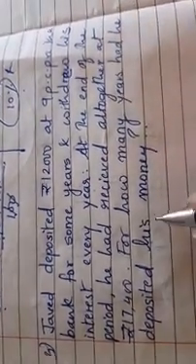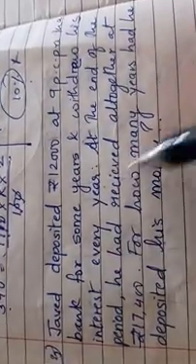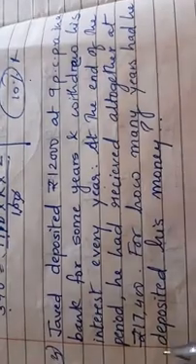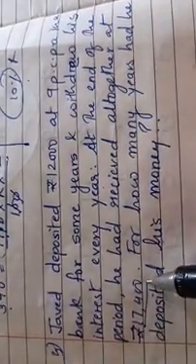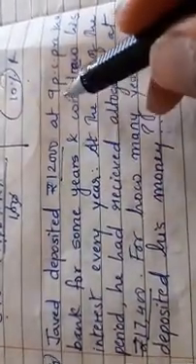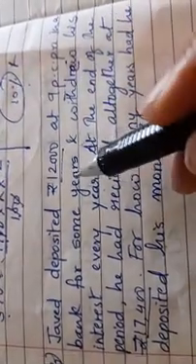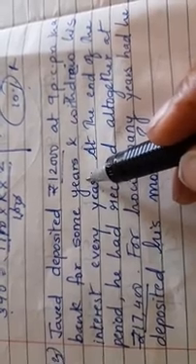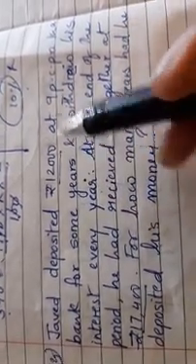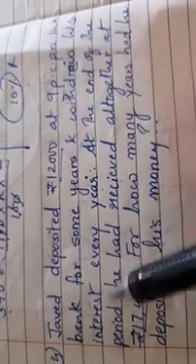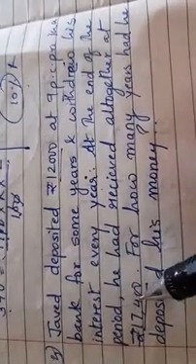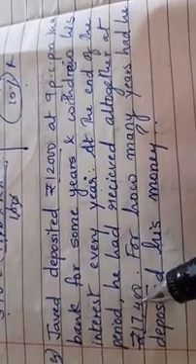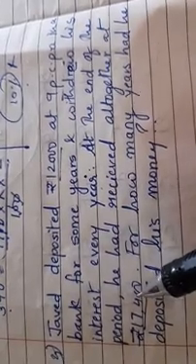Now, here they have given you what? He withdrew his interest every year. At the end of the period, he had received altogether this much amount. Principal amount this much. Rate of interest this much. Now, what you don't have is the number of years, that is T. And you don't have the interest either. But they said he used to withdraw interest every year, and the total amount he received is this. So we need to first find the interest. First write what you have, then it becomes clear.